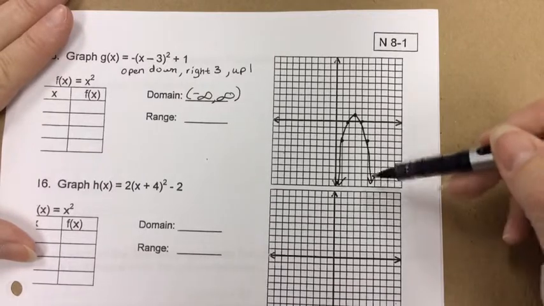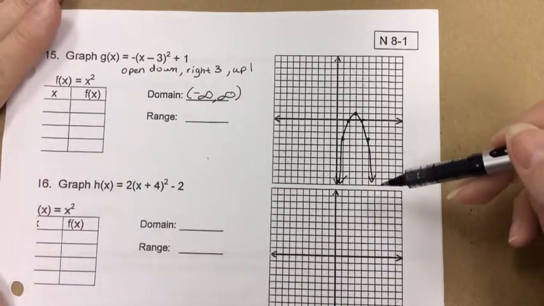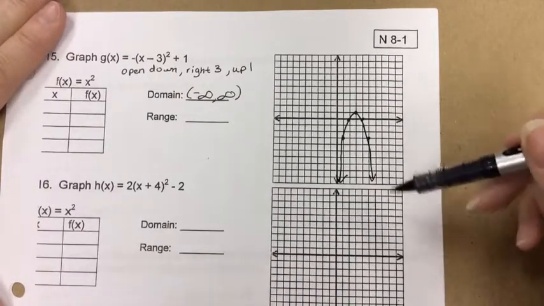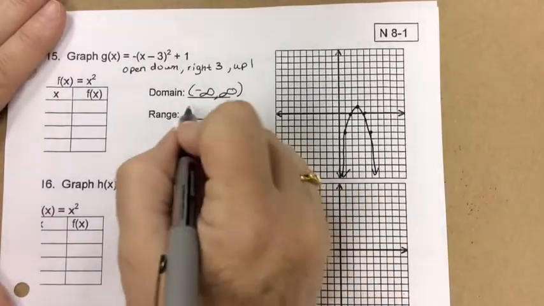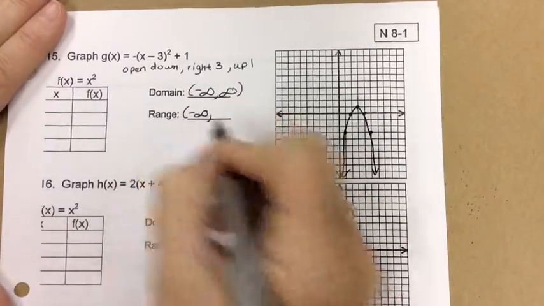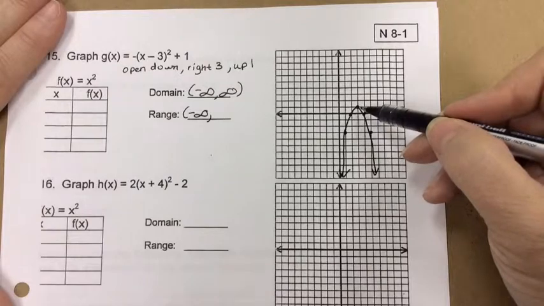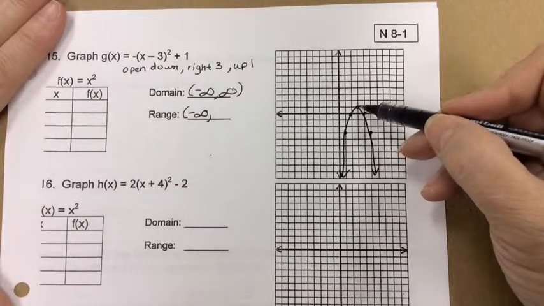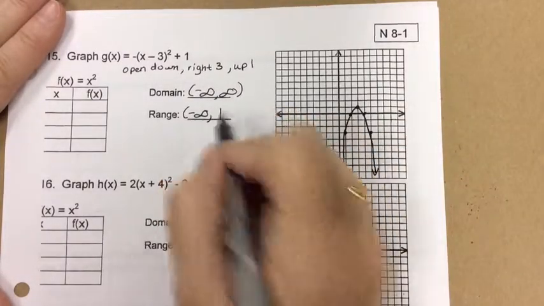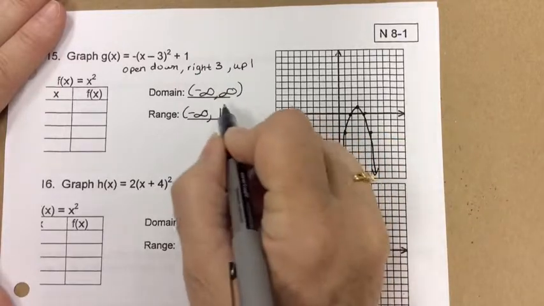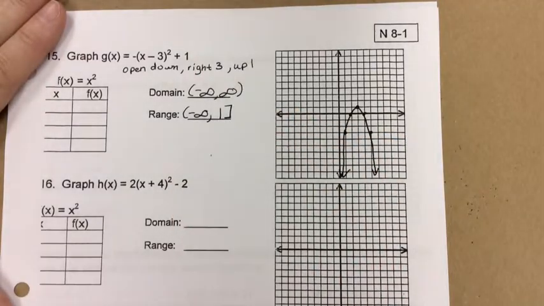How far down does this graph go? Remember, we want to start with the smallest value. These arrows means it goes down forever, so it would be from negative infinity. And how high does it go? Well, it looks like it goes up to here. That is at 1. And yes, it does include the 1 because it actually touches there, so that would be a bracket. Okay? All right, let's look at the next one.